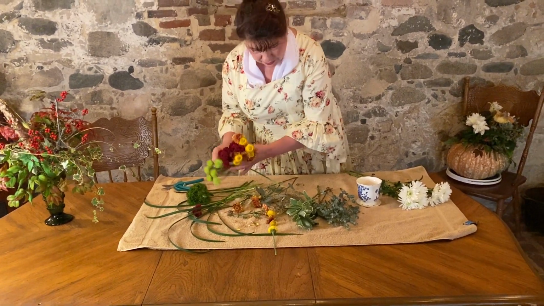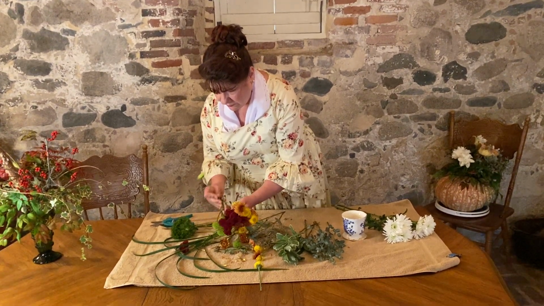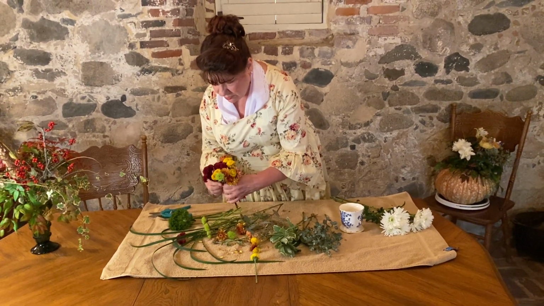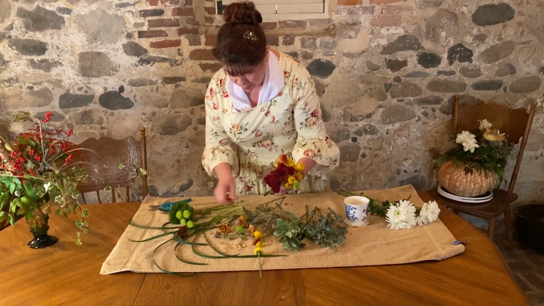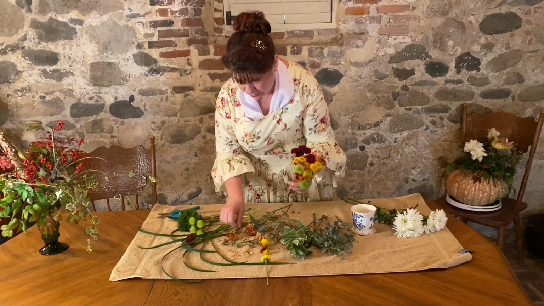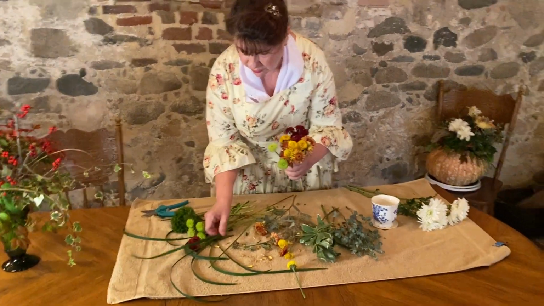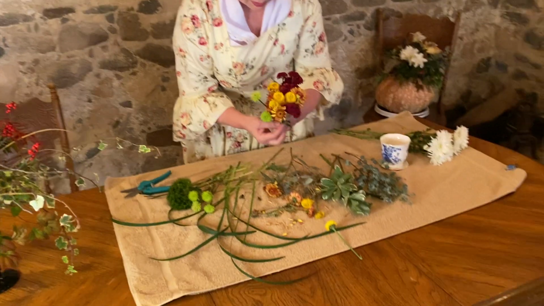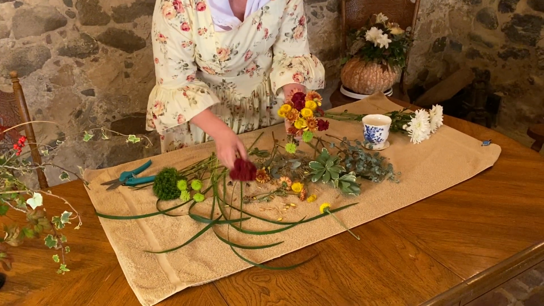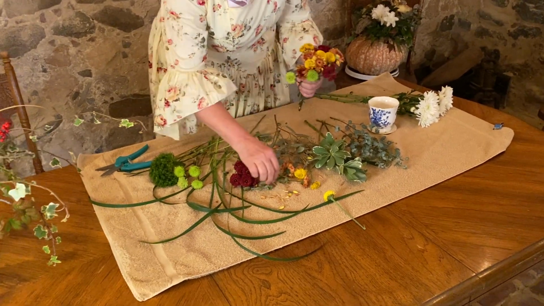And then just for fun, I'm going to use some of these to give it a little bit of rhythm. So I'm going to use that and that and this one, and I'm going to use this one here. Oopsie. Maybe not too much there. That looks a little heavy. That's the beauty of hand tie, is that you can adjust as needed.